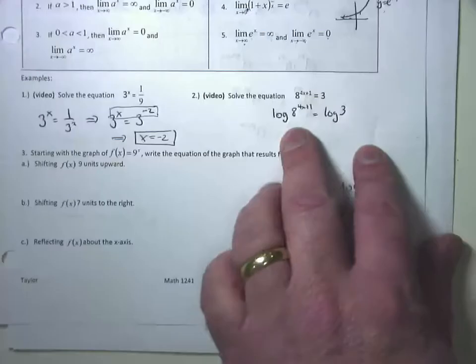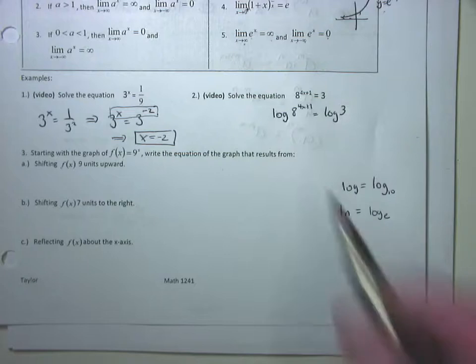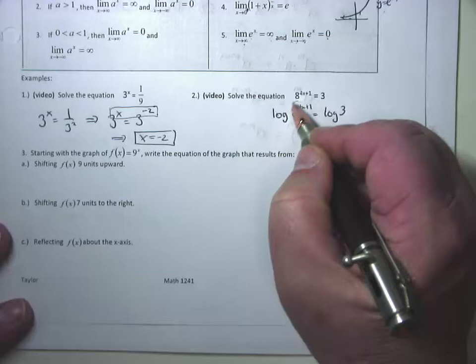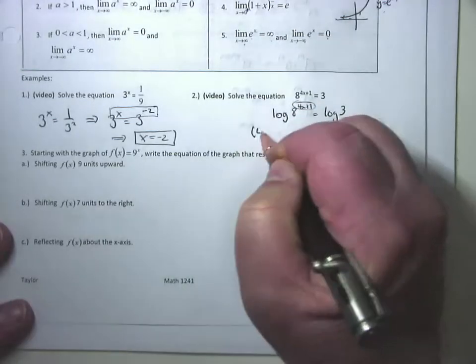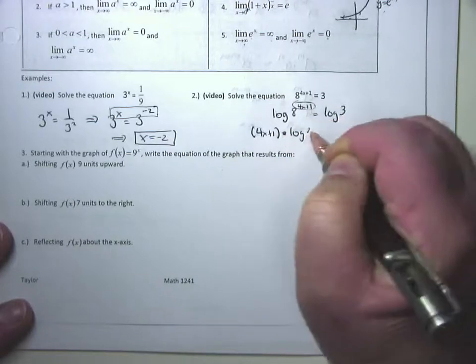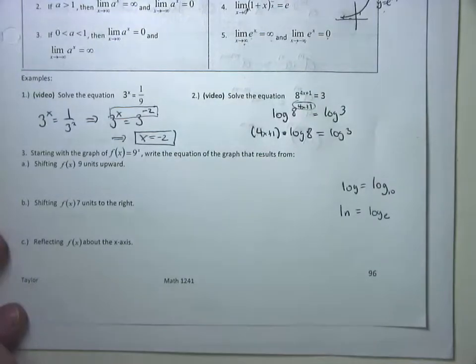So, back over here. With this problem, I got 8 raised to the 4x plus 1 equals 3. Because the variable is in the exponent, I took the log of both sides, and I took log base 10. Now, according to my log properties, where do the exponents get to go? Out front as a coefficient. So I get 4x plus 1, times the log of 8, is equal to the log of 3. Now go solve for x.